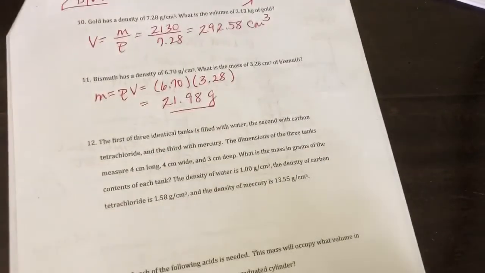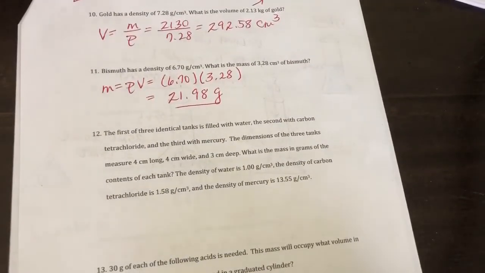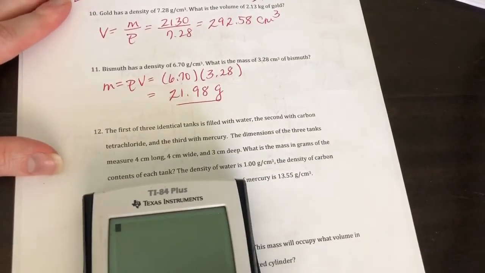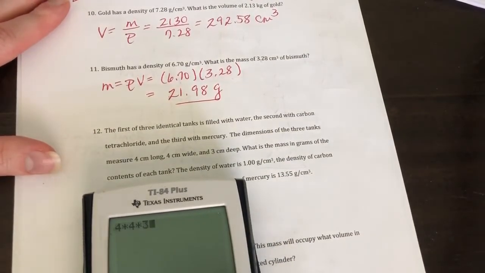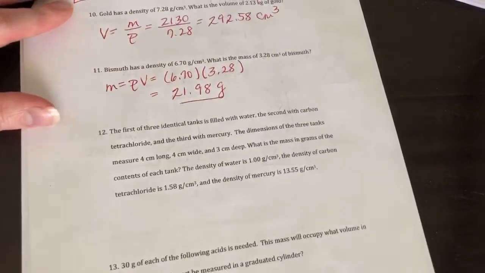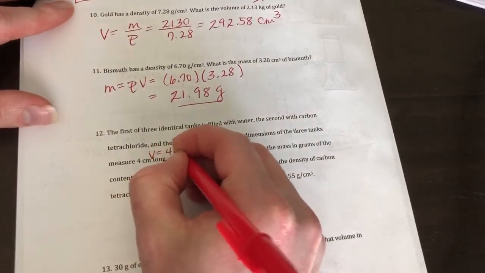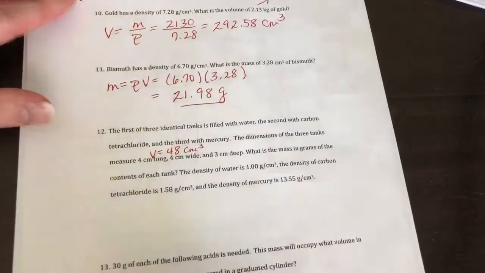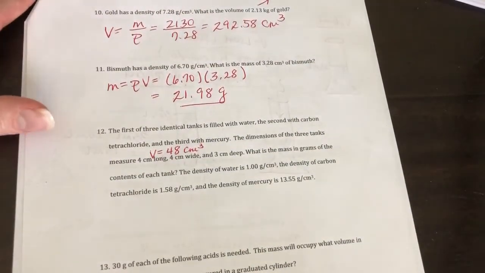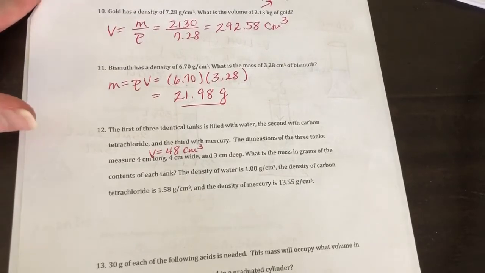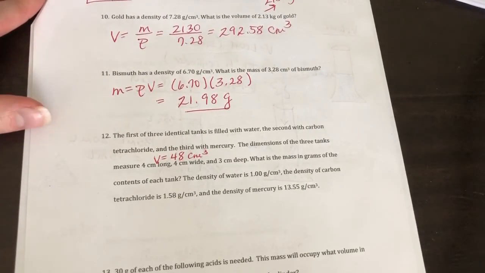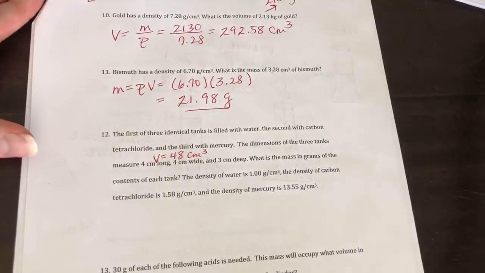Okay, last two. It says there are 3 identical tanks: one has water in it, the second has carbon tetrachloride, the third has mercury. The dimensions of the 3 tanks are 4 by 4 by 3. So 4 times 4 times 3 is 48 centimeter cube. Let's go ahead and calculate that volume. Okay, it says what is the mass in grams of each of the contents of the tank? The density of water is 1, the density of carbon tetrachloride is 1.58, and the density of mercury is 13.55.